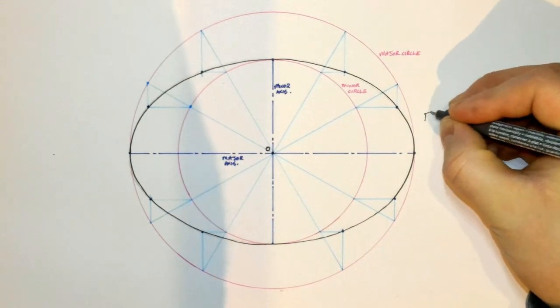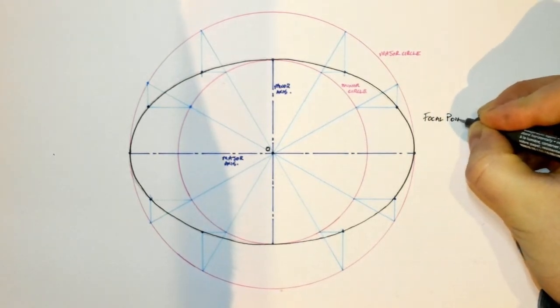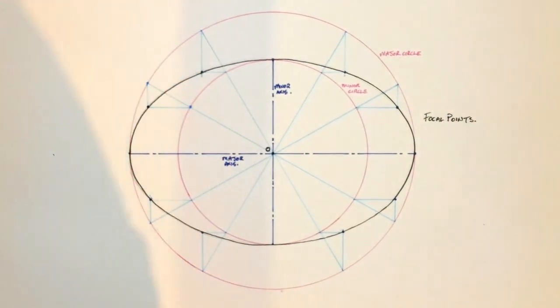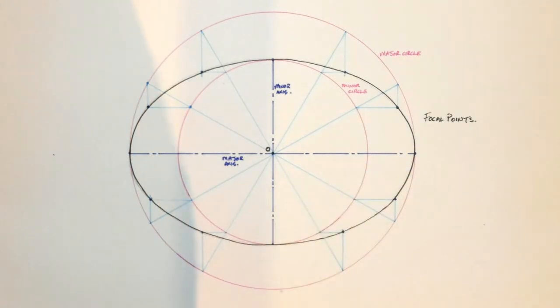So, focal points. There are 2 contexts with which we look at focal points. The first one would be that they are 2 fixed points that when you attach them to the curve through a series of lines, you will get a constant distance between the 2 points and the curve. And I'll demonstrate that in a moment.